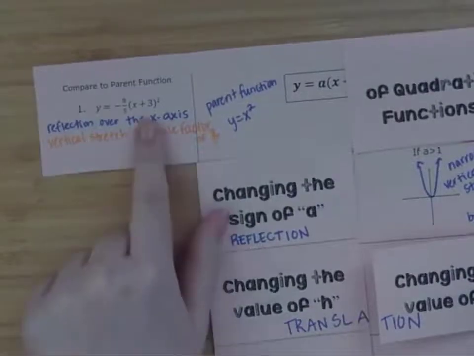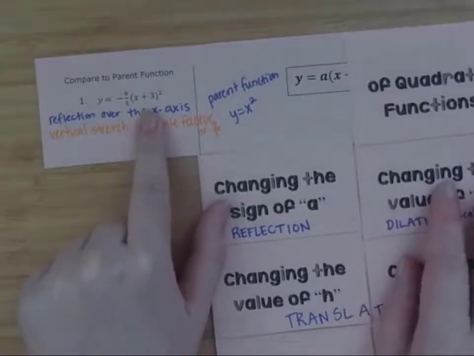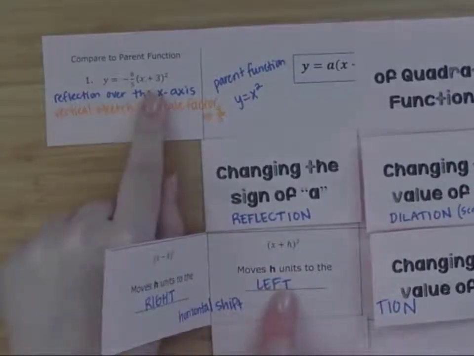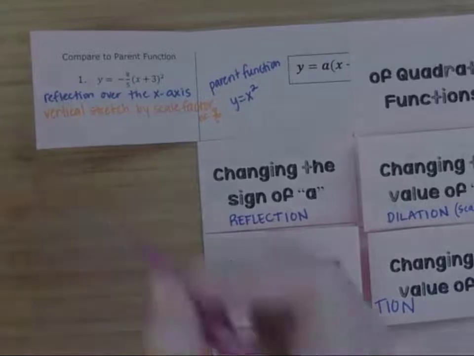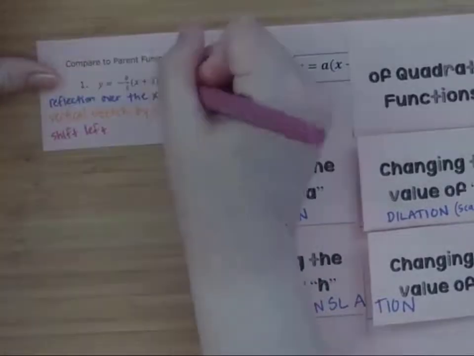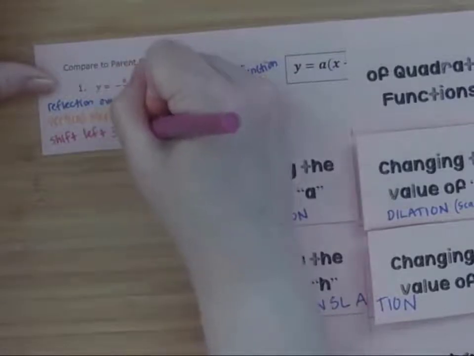And then the next one says +3. That's changing my value of h. Since it says plus, that means I'm going left. So I can say shift left, and that's a 3, so 3 units.